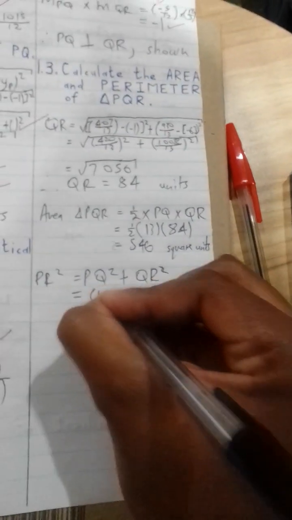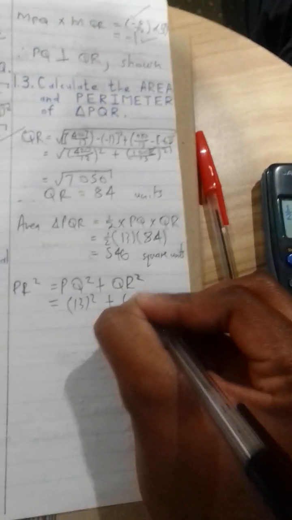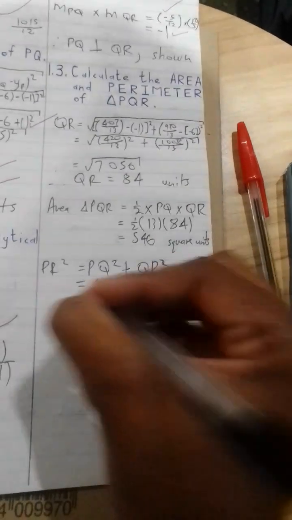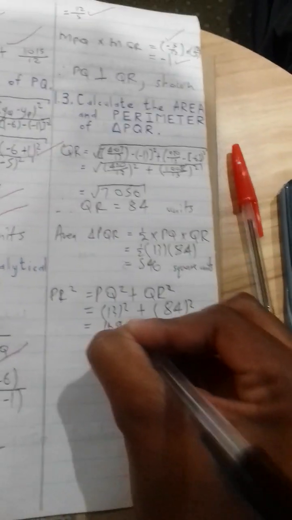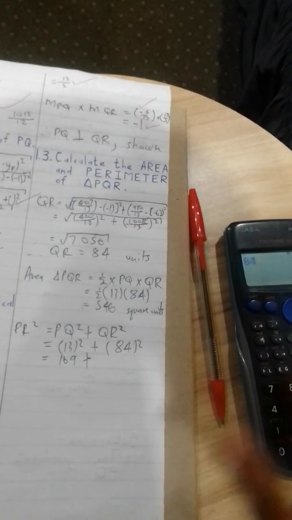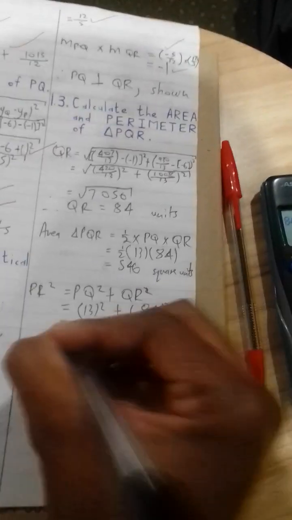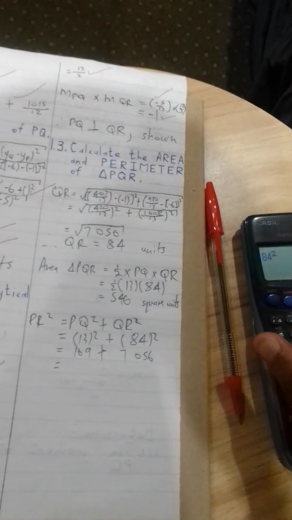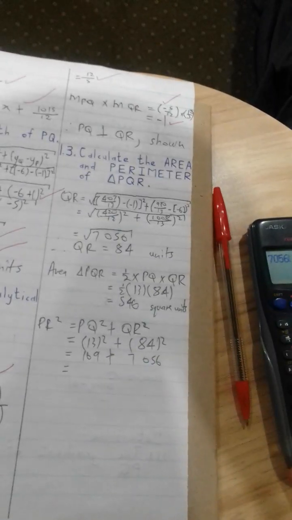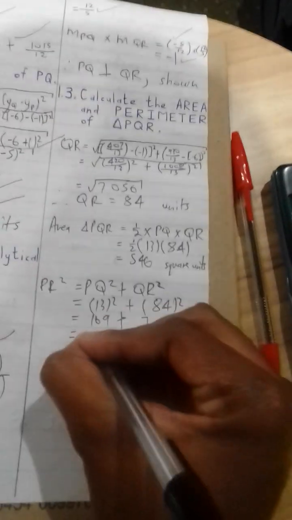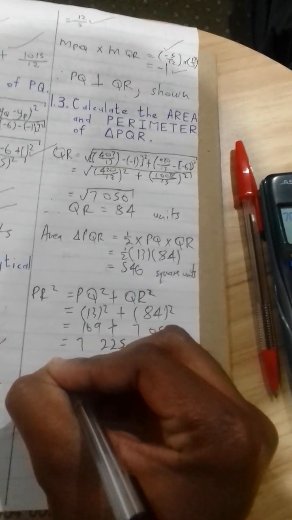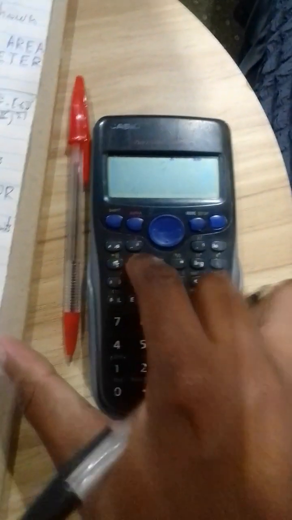PQ 13 squared plus QR 84 squared. 169 plus 7056, oh, it was already there. 7225. So PR is the square root of 7225, 85 units.